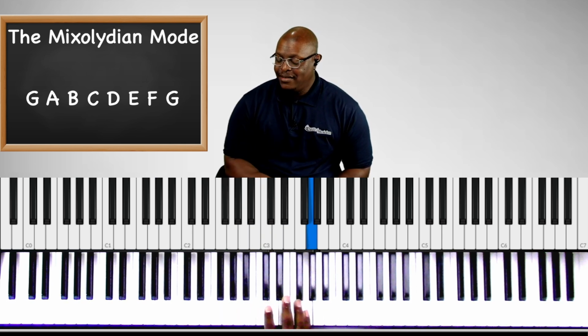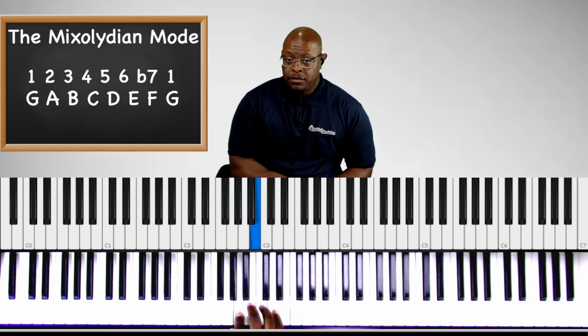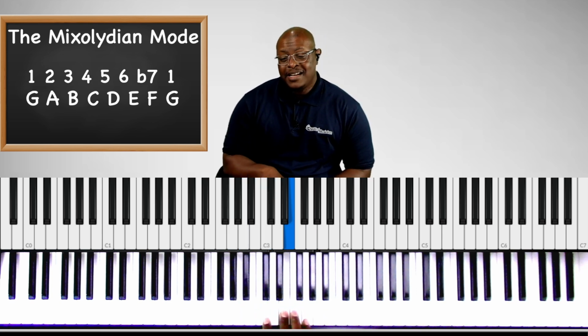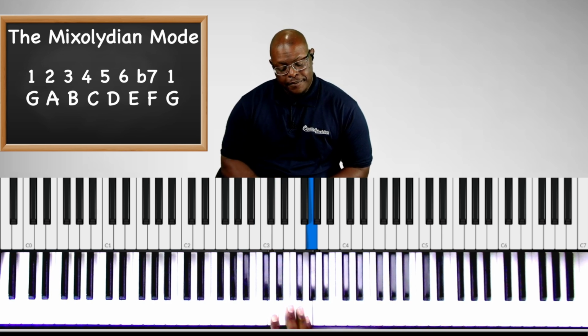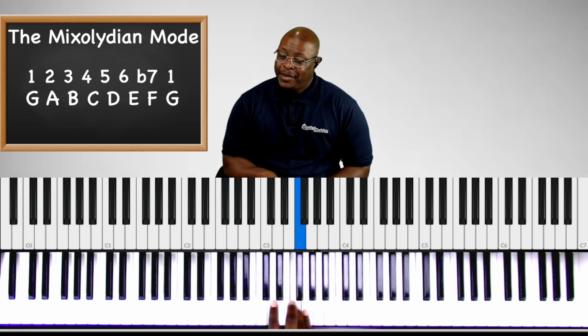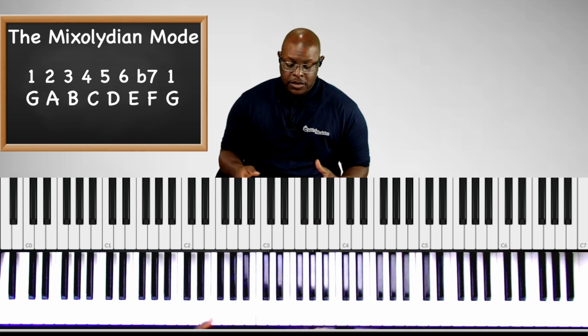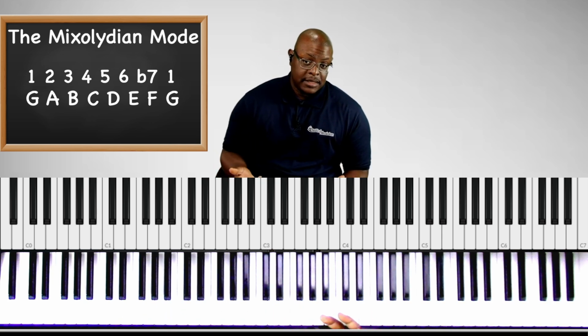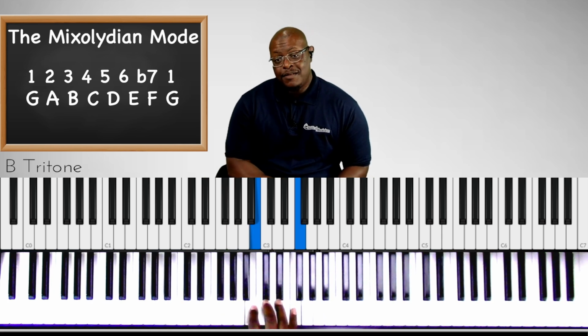That note. All right, so if we did our analysis on it, we have the 1, 2, 3, 4, 5, 6, flat 7, 1, right? And because of that flat 7, this mode is used often when you're playing dominant sounding, because it has the major third and the flat 7.